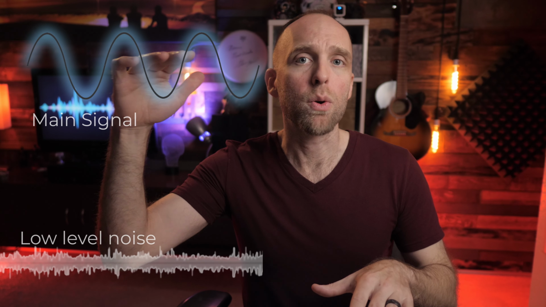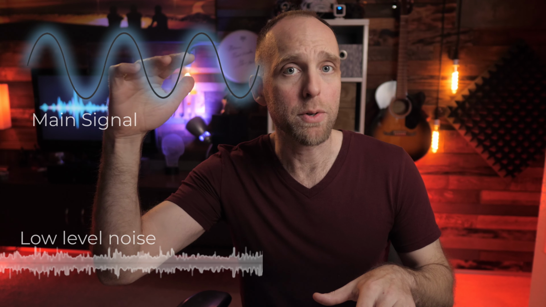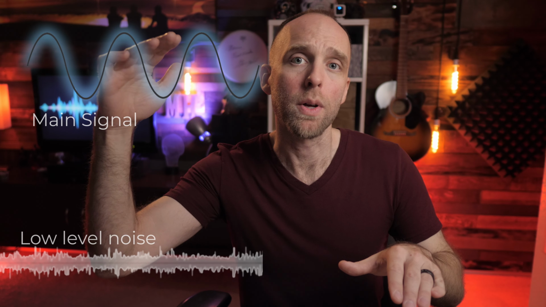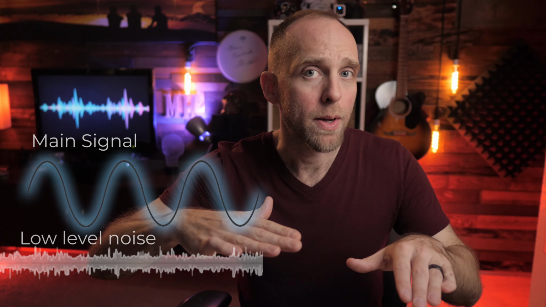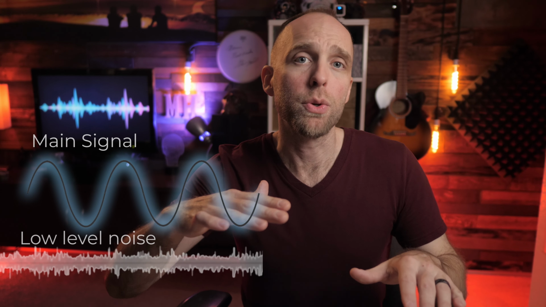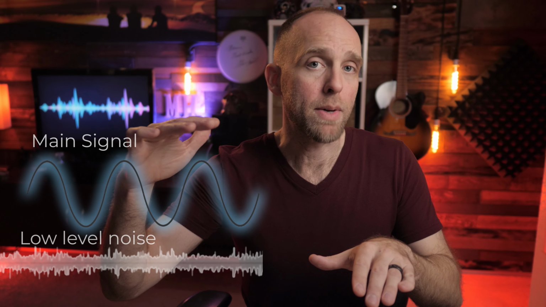So let's say the audio signal we want to capture is generally a lot louder, like our voice, and it sits up here well above the noise floor. Well, if we pad or reduce the audio signal that we want to capture, it will push that main audio signal down closer to the noise floor. Because pads alone won't often reduce the noise floor of a piece of equipment, most often the noise is still at the same level, even though our pad reduced the main signal.